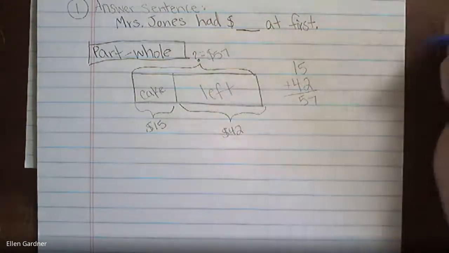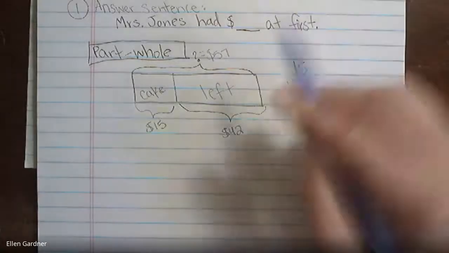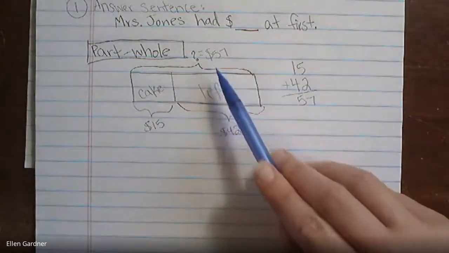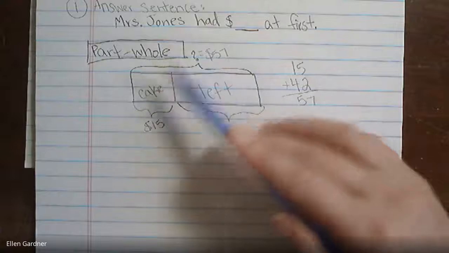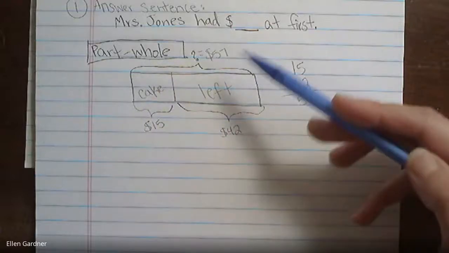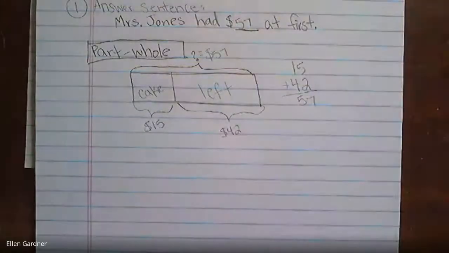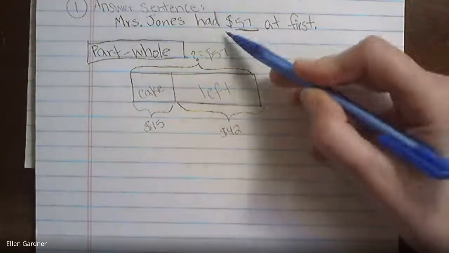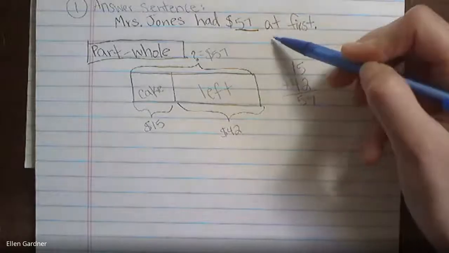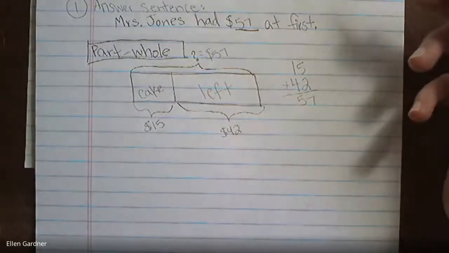So we wrote it here in our calculation. We're also going to add it here so that once we're done, we have a complete bar model. This is all of it, and last step, we're going to add it to our answer sentence with that line there. You should have that line there until you have an answer.